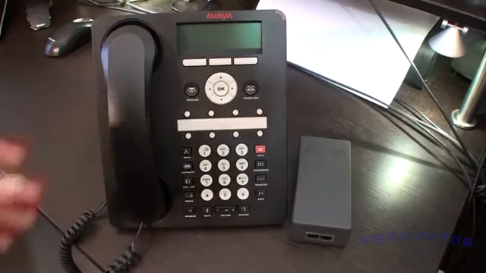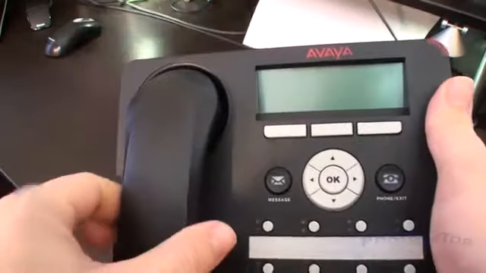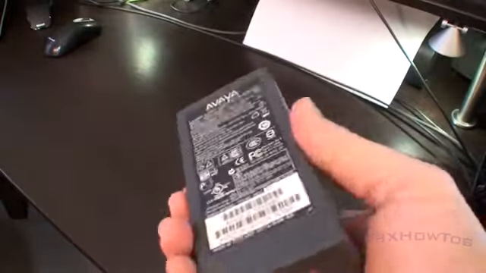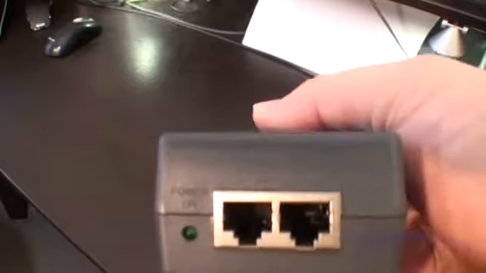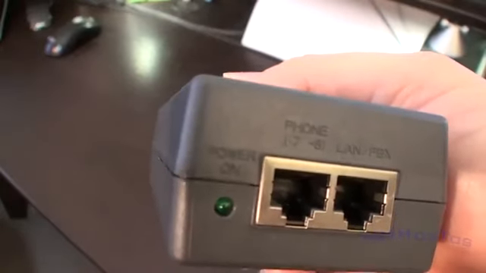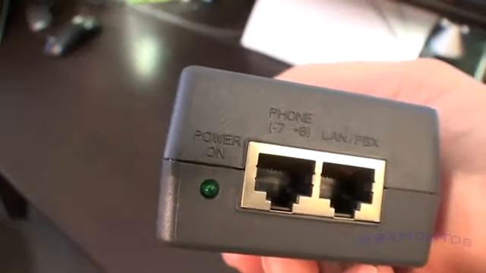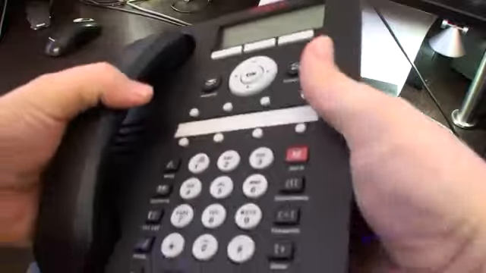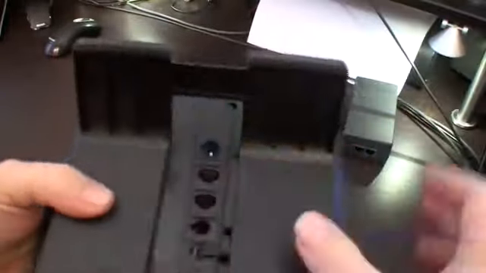Alright, so I've unboxed the phone, and as you can see, it's a 1608. I also have a power supply unit. It's the same one as I showed you in the 4600s, but this is a slimmer line version that I actually use for this phone, but either one will work. Power over Ethernet will work. As you can see, it powers phones pins 7 and 8. There's the LAN PBX connection and the power. So, simple connections on the bottom.